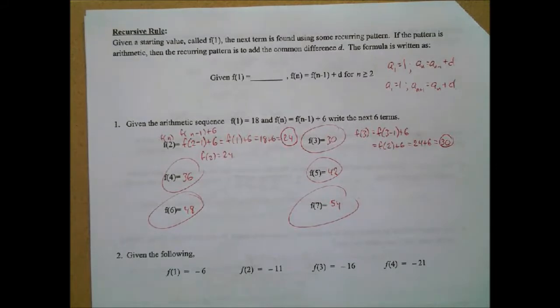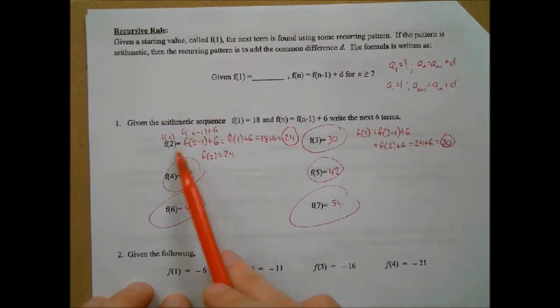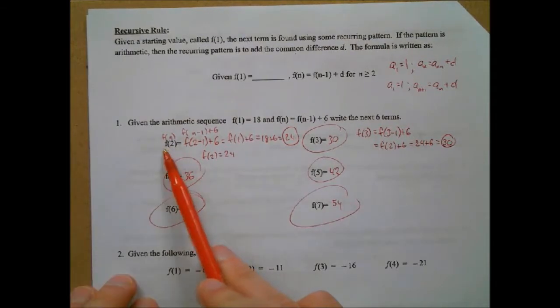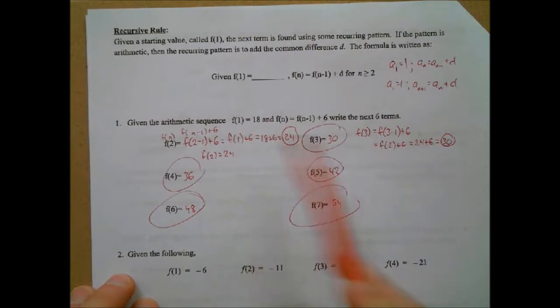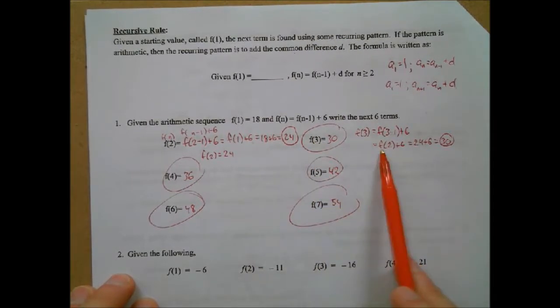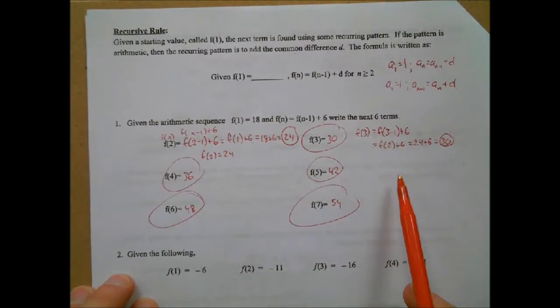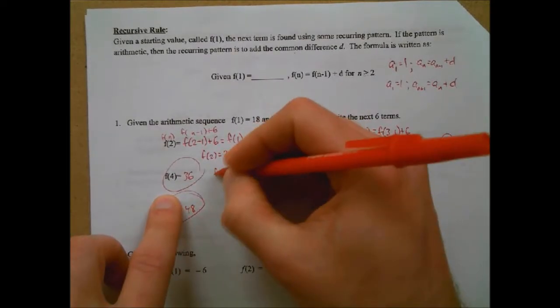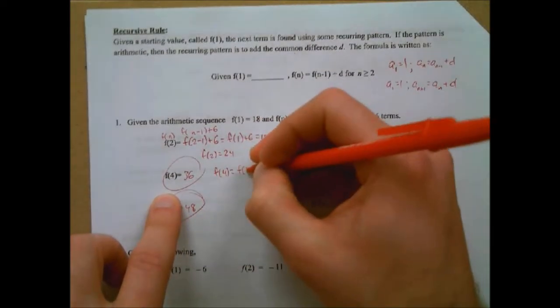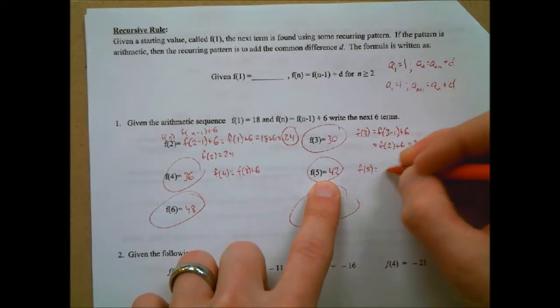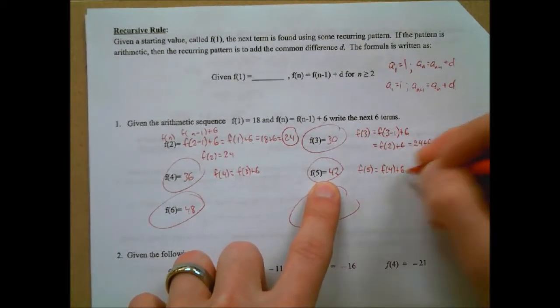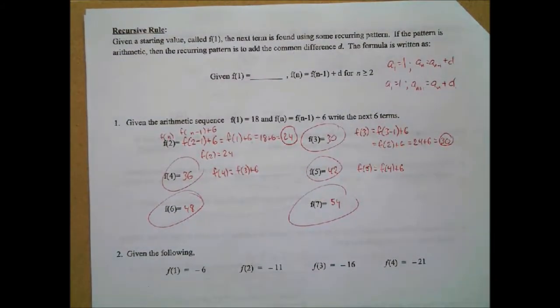This recursive pattern is just showing what we're doing here. We're taking f of 1 and adding 6 to it to find that second term, f of 2. To find f of 3, we use f of 2 and add 6 to it. f of 4 is really f of 3 plus 6. In this case, f of 5 is really f of 4 plus 6. That's all we're doing here. It's not that crazy.